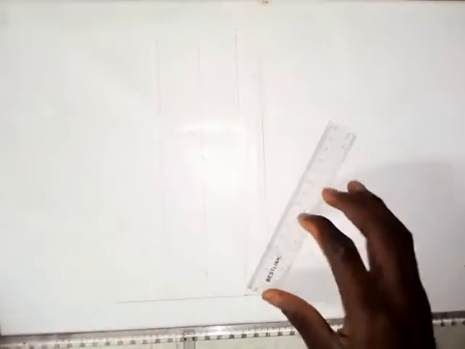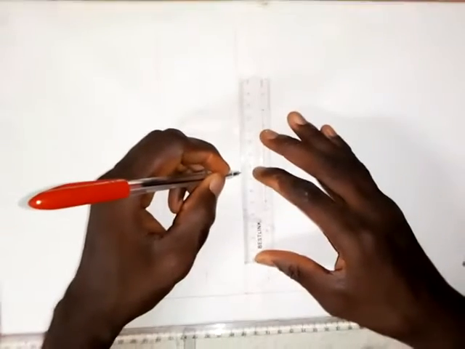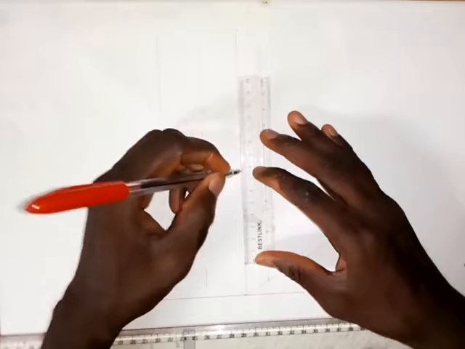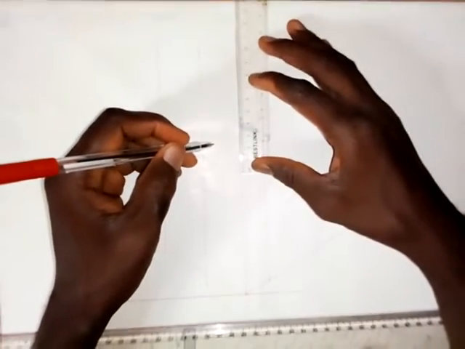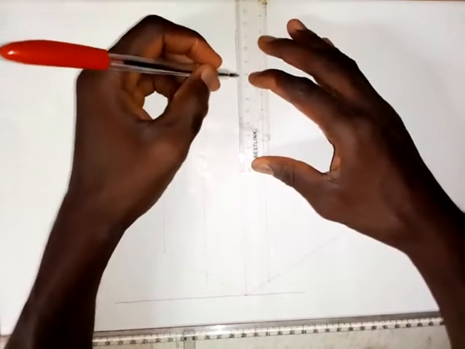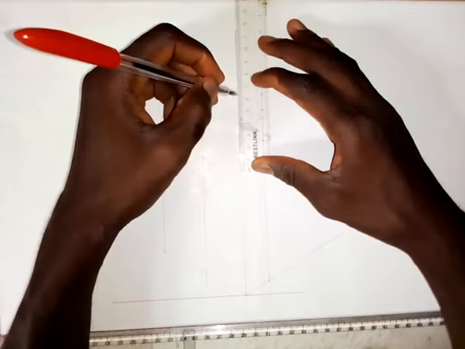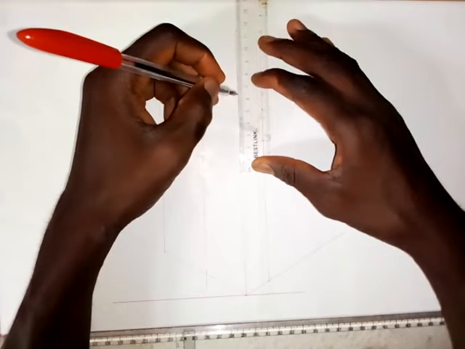So I will take 26 from here. So this is 26. Then I will take 76 millimeters. Then I will take 64 millimeters.